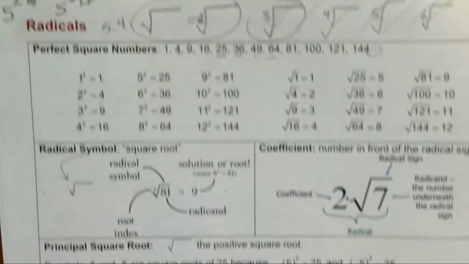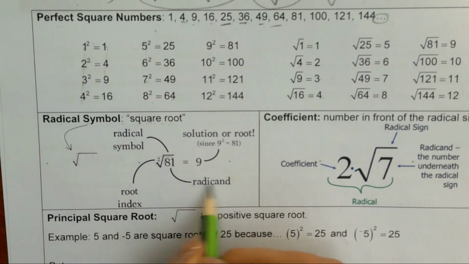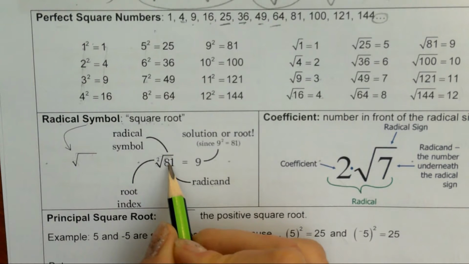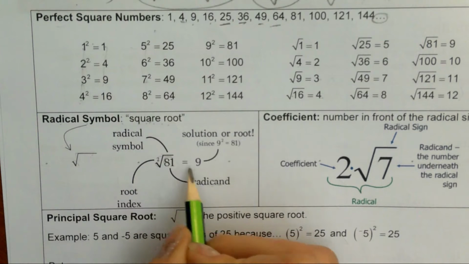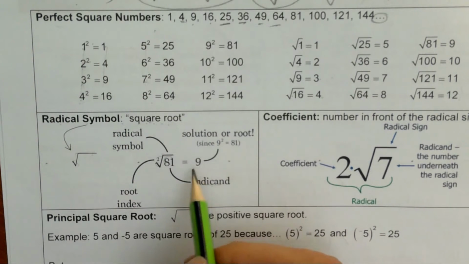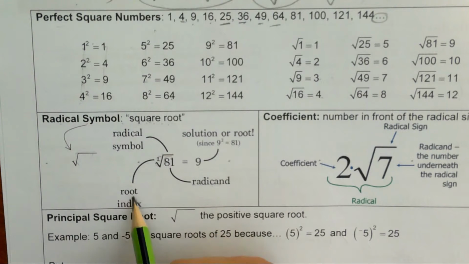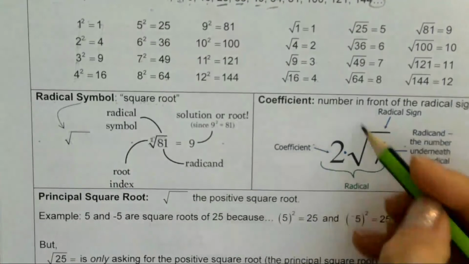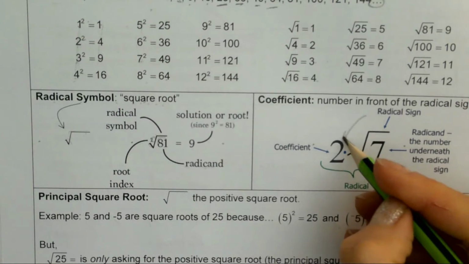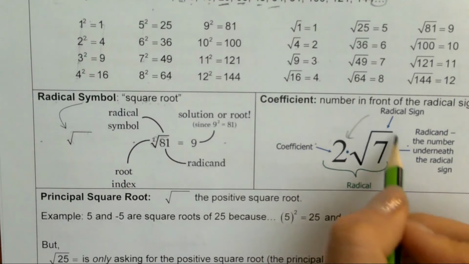Okay? So the number that's underneath the radical symbol is called the radicand. So I say, what is the radicand here? 81. The answer to this is 9, and we can call that the solution or the root or the answer. This little number up here, hiding, is called the root index. Okay. If there's a number in front of your radical sign, it's called a coefficient. And it just means the number in front of the radical sign.